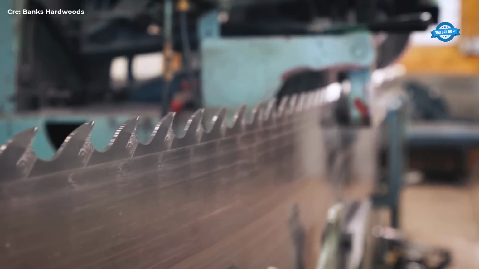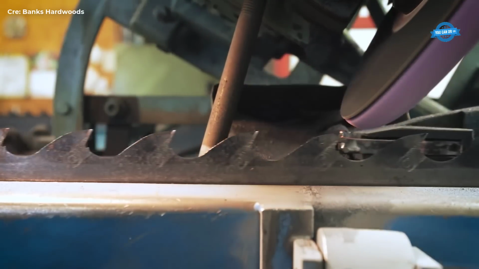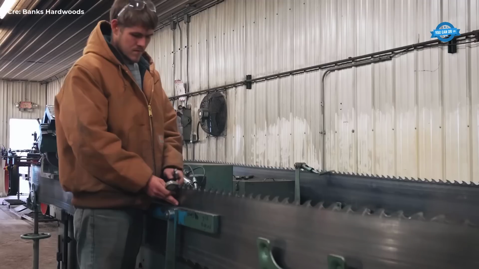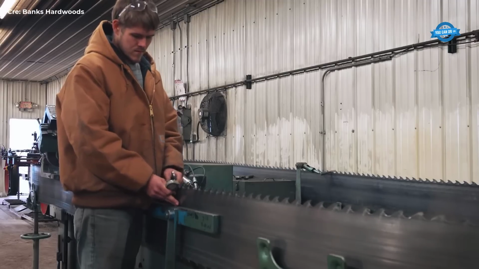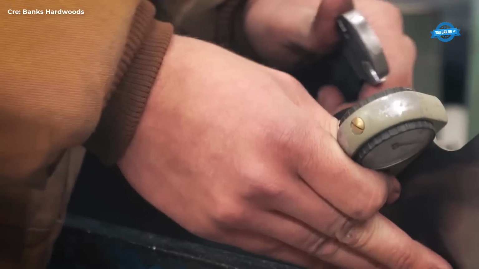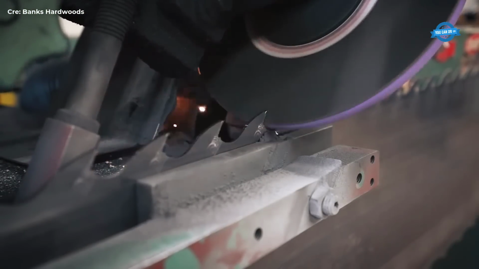Saw filing. The saw filing department is crucial for maintaining the performance, yield, and appearance of the final product. Saw filers are responsible for the maintenance and upkeep of the saw blades throughout the mill. Their expertise is vital in ensuring the smooth operation of the sawmill, and their experience contributes to the mill's overall efficiency.